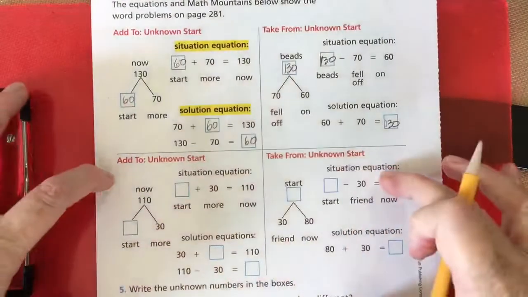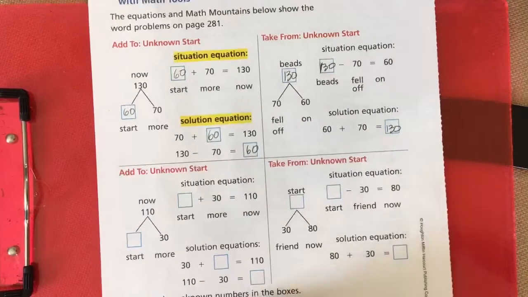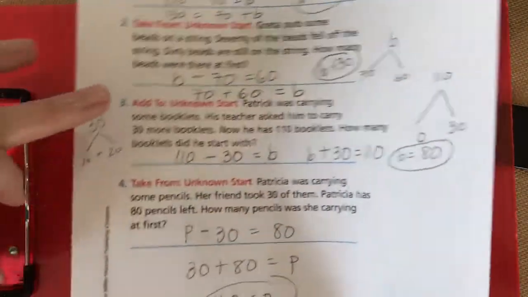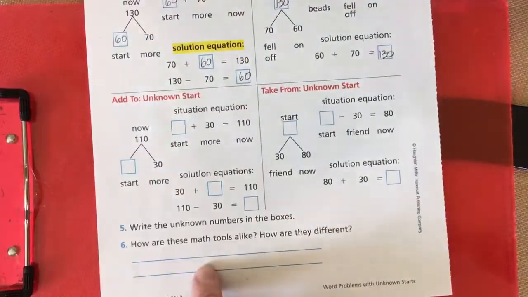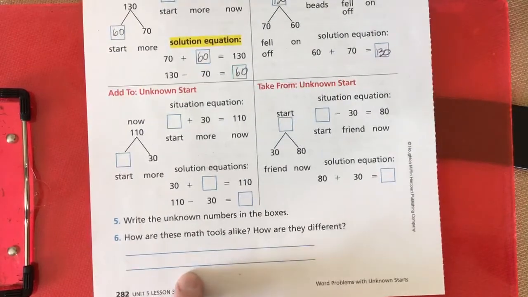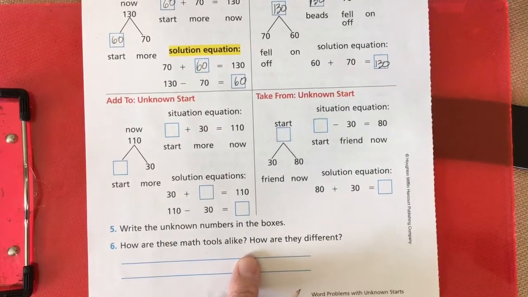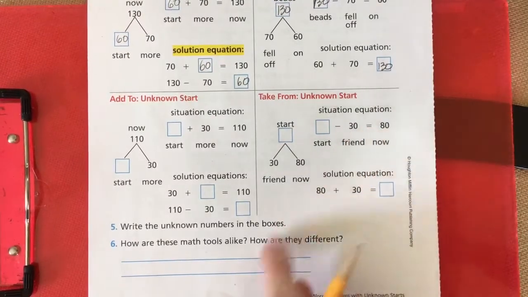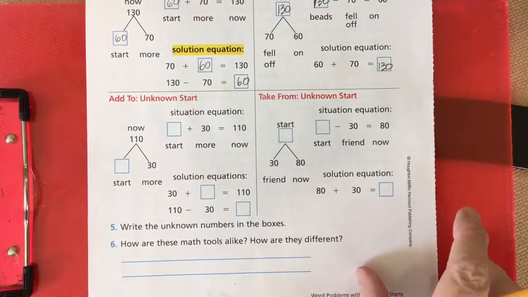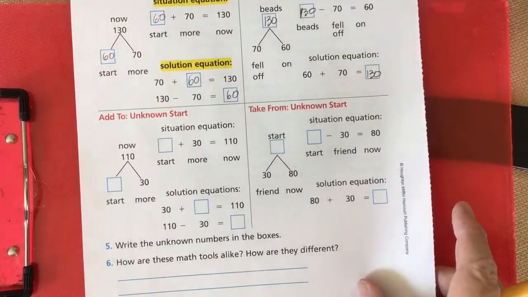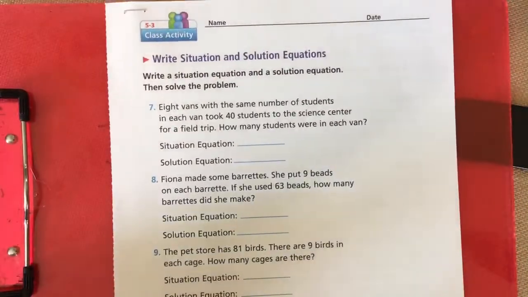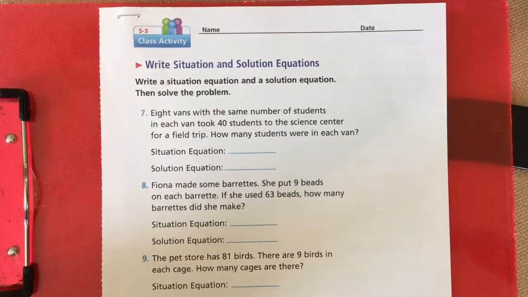You can do these on your own, boys and girls. This is going to be using information from number 3 and number 4 to help you with these two problems. And then you're going to just be looking at the math tools, your Math Mountain and your situation equation, and telling how they're the same, how they're different. There's lots of different answers you can come up with for that. Okay? All right. On to the next page. Writing another situation and solution equation.